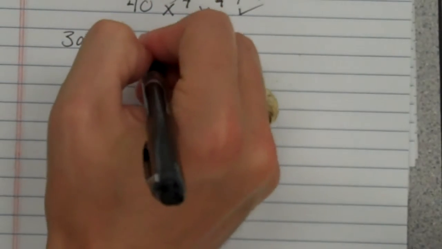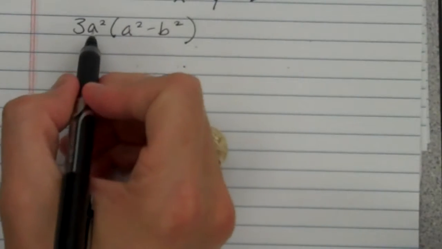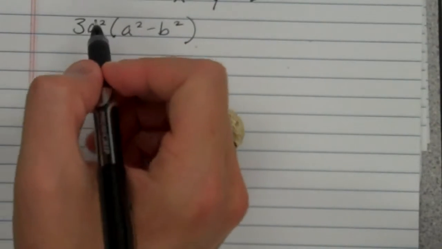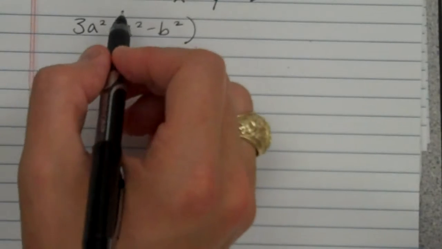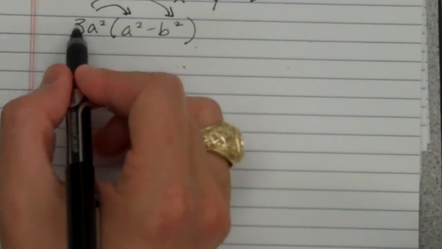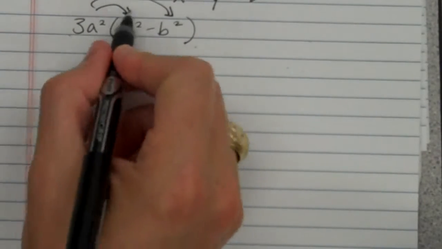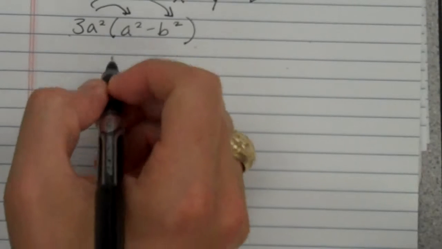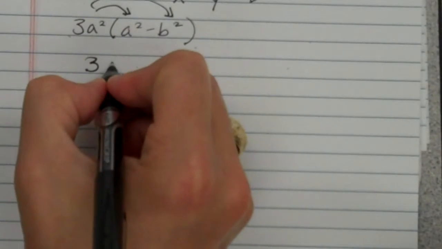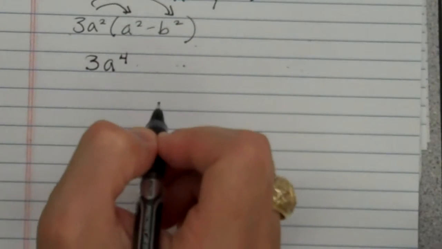All right, let's do yet another one because I can tell through this video that you are just loving this. So 3a squared times a squared minus b squared. Okay, so this is interesting. I'm going to have to distribute this just like I did the negative in 5.1. I have to distribute this to each one. And so what that means is I multiply this by each one. So first I'm going to look at this one. 3a squared times a squared. Well, that would just be 3a to the 4th, because 2 plus 2 equals 4.